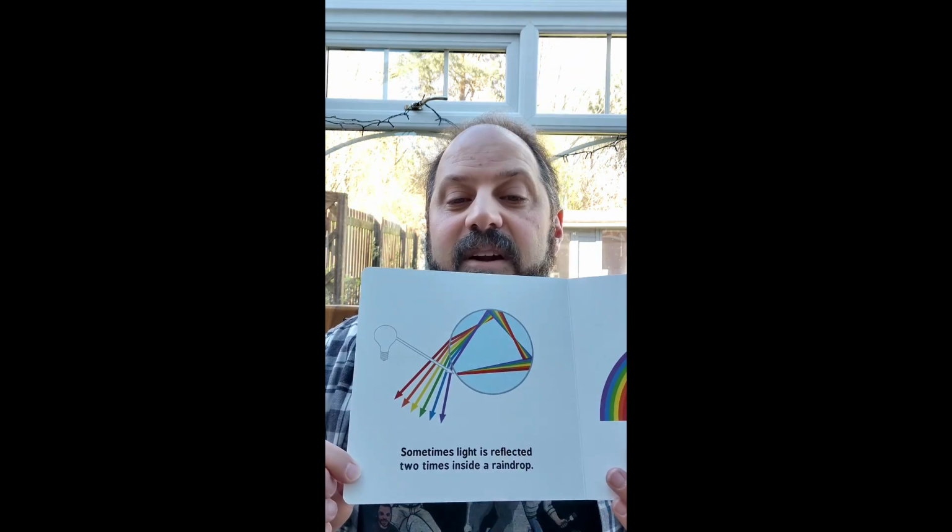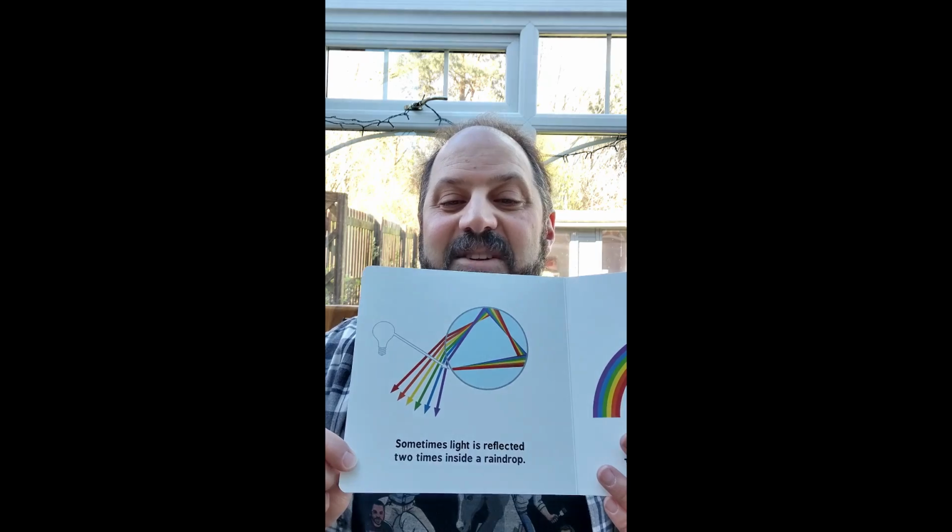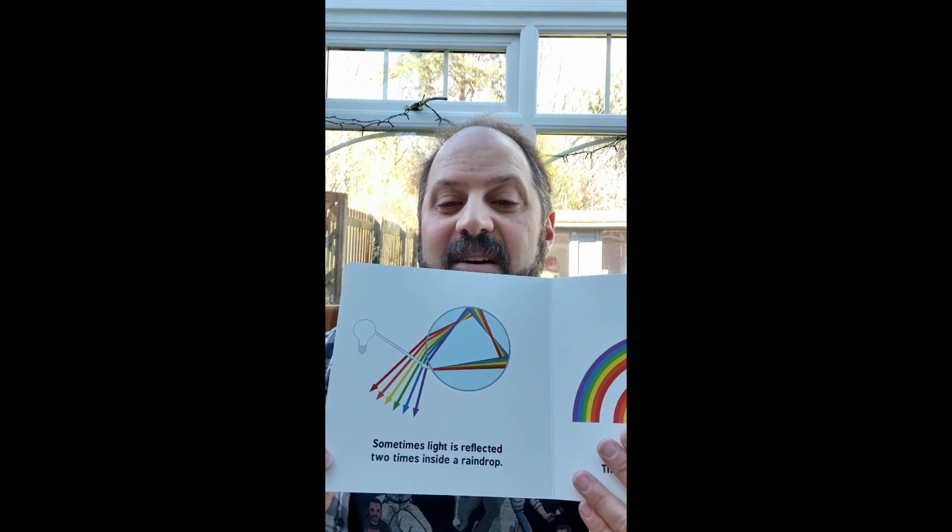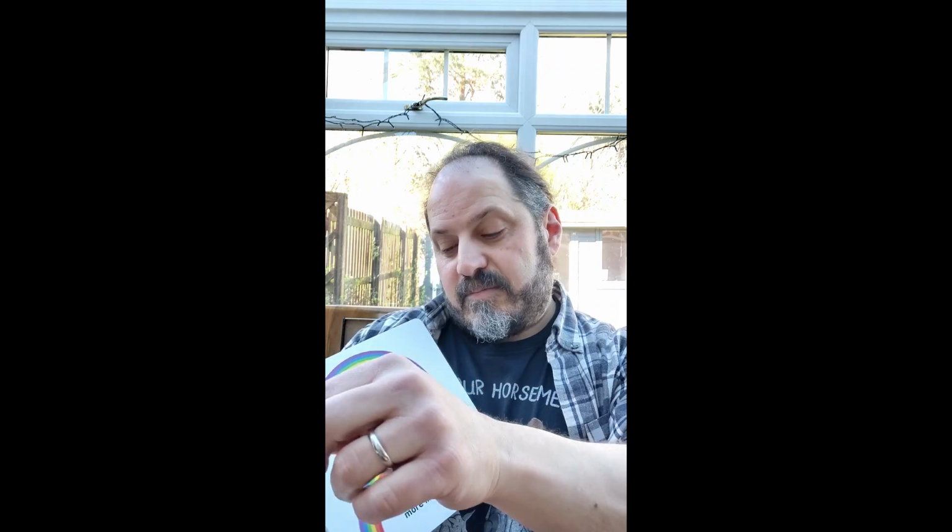Sometimes light is reflected 2 times inside a rainbow, and you get a double rainbow. And look, they've even got it right. See how you've got the regular rainbow and then the outer rainbow is in the opposite color order? Most people don't notice that. Yep, that's called a double rainbow. The color order in the second rainbow is reversed, and that's what we just mentioned. That's because when it reflects a second time, it gets inverted.